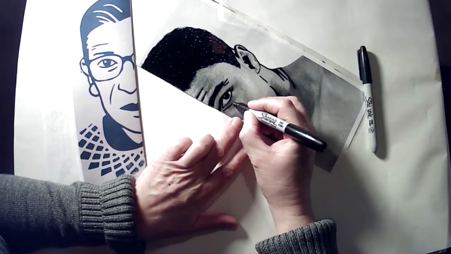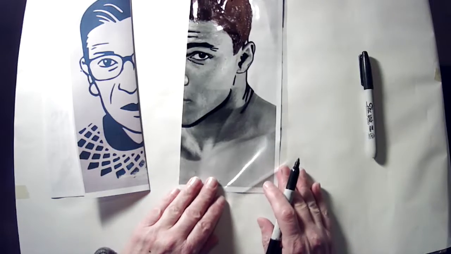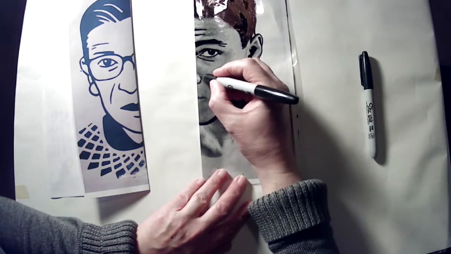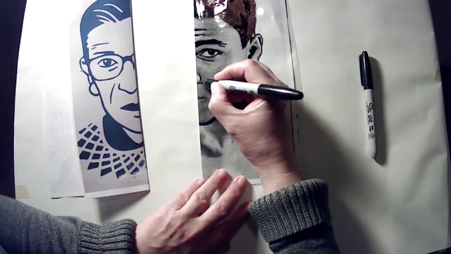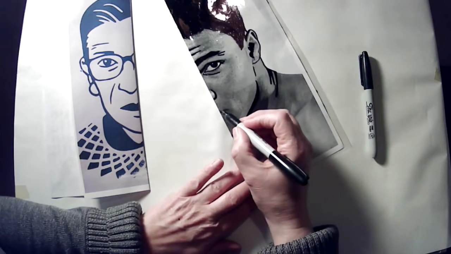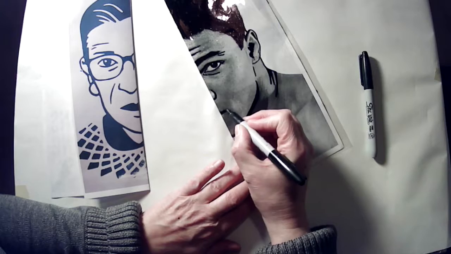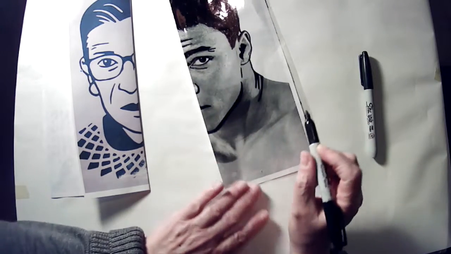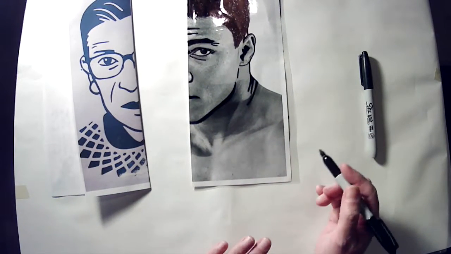And here's a little line under his eye. This is the side of his nose. Don't make it too big. A little bit of his mouth. Be careful not to go too much. I think I went a little much with there, but it's not too bad.